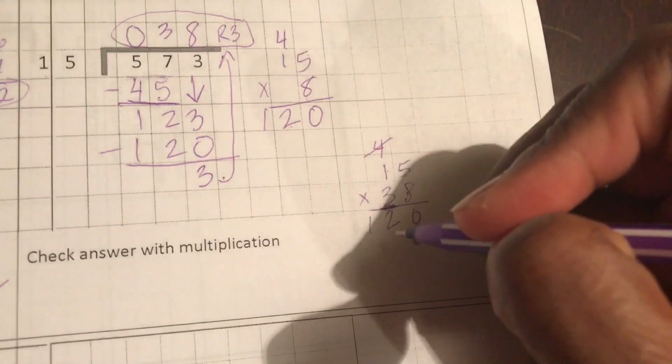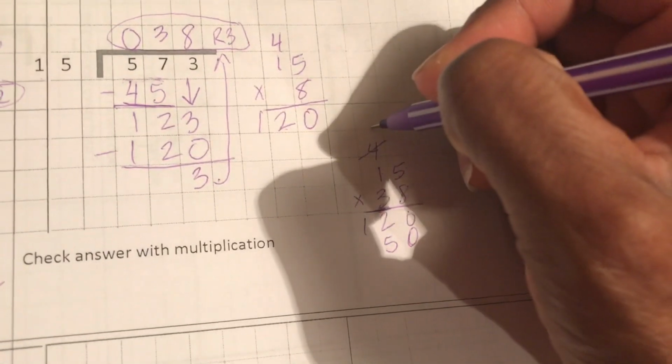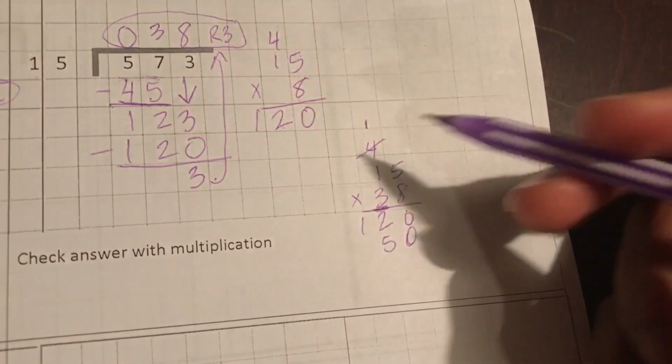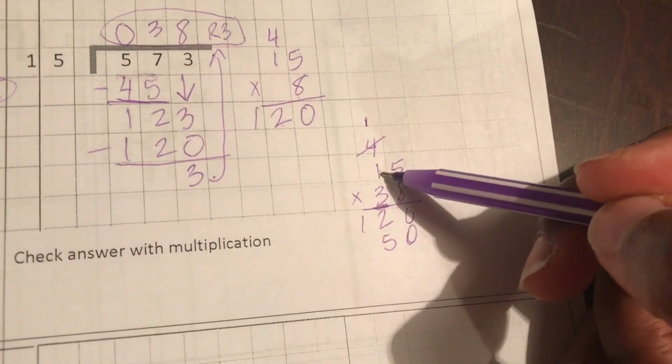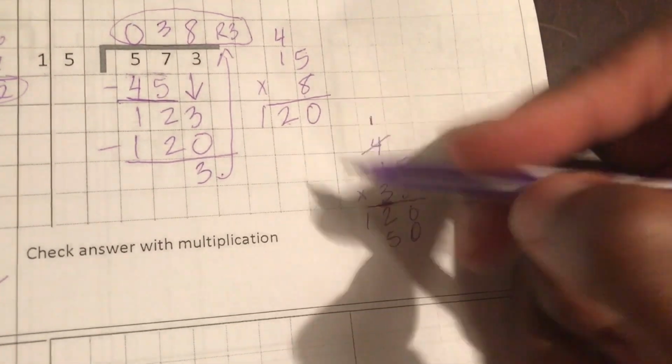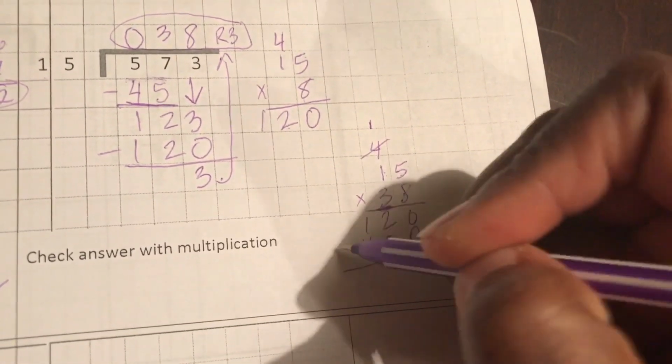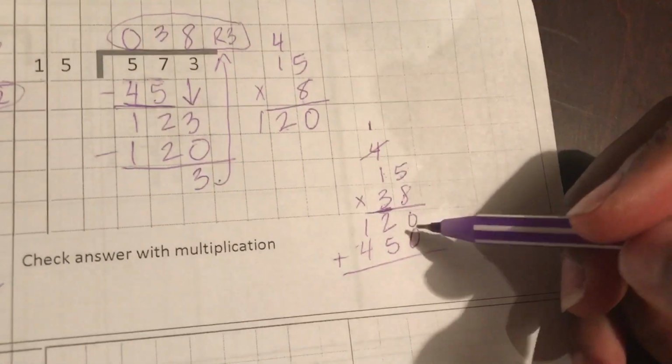3 times 5 is 15. I put my 5 down, carry my 1. 3 times 1 is 3, plus 1 would be 4. Now I'm going to add my partial products here.